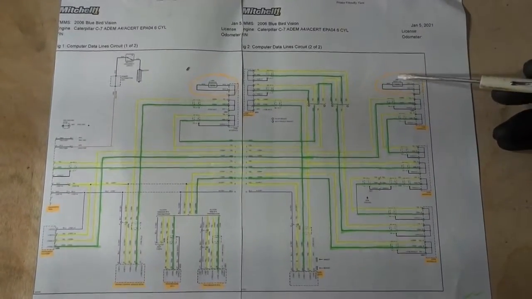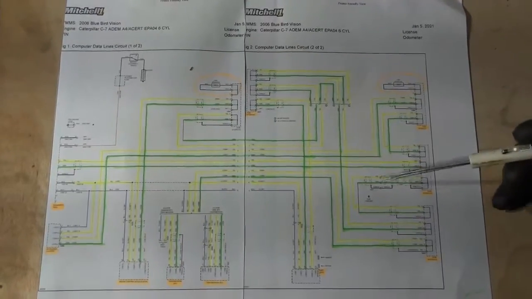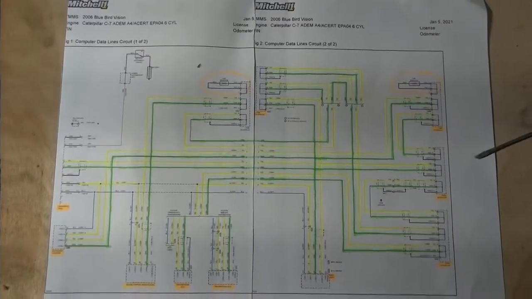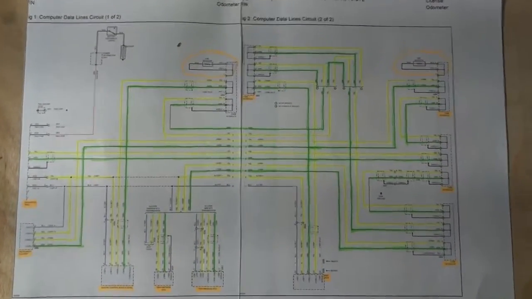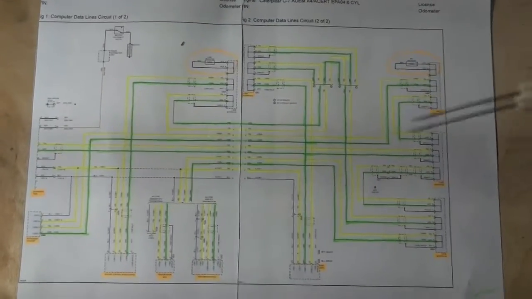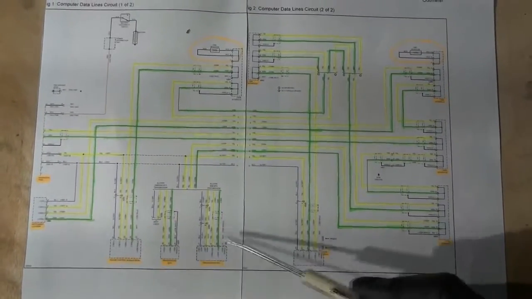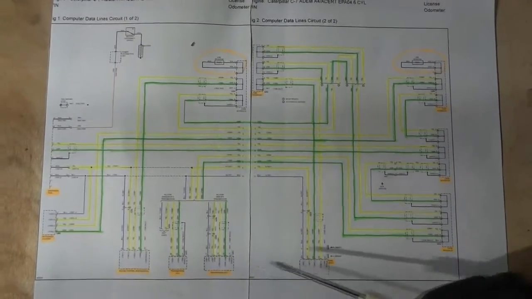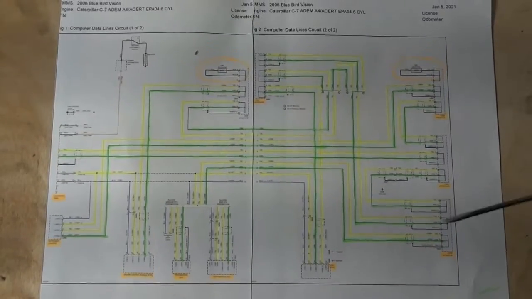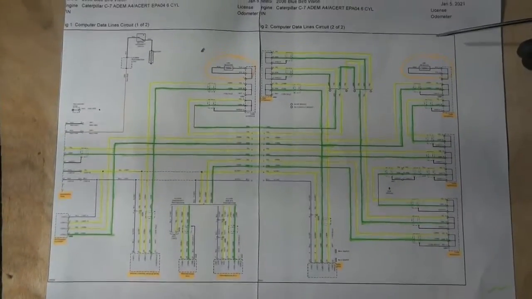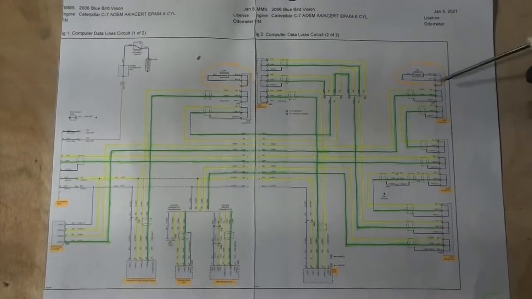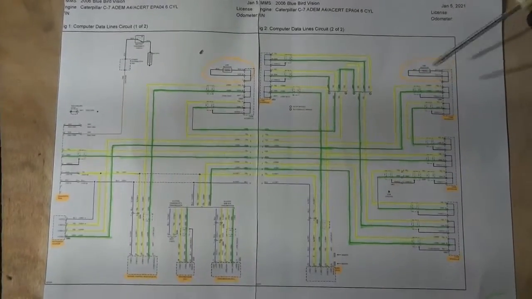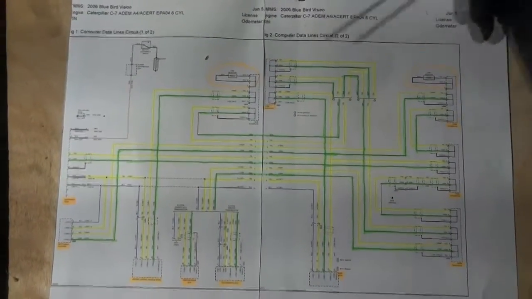Or we could also have an open resistor, and that will also cause the network to not respond, or both resistors can go out. On most modern cars, these resistors are incorporated in one of these modules. So on newer buses, two modules will have these resistors. But this school bus is a 2006, so these resistors are just on a harness. If we end up having a bad resistor, we can just find it and replace it.